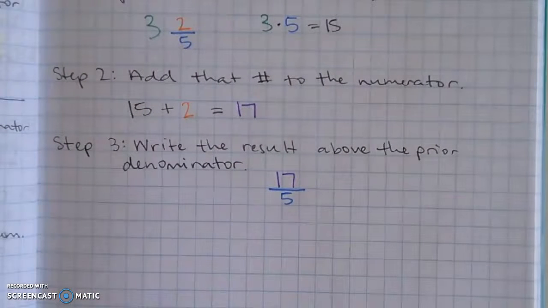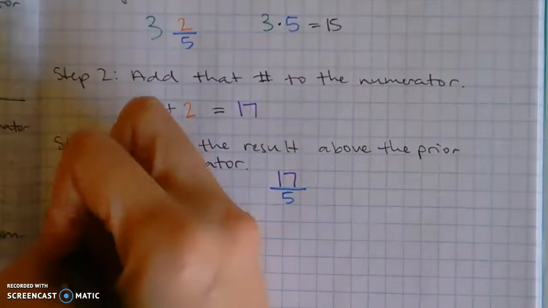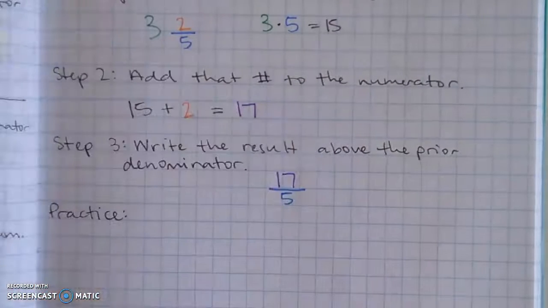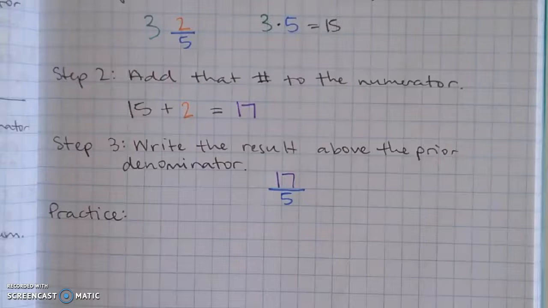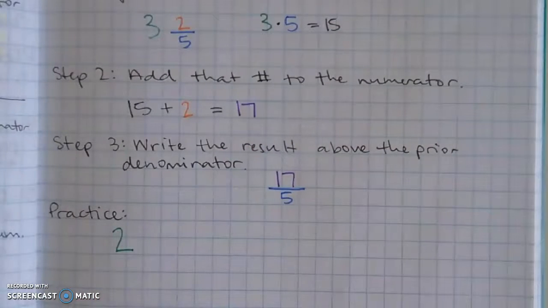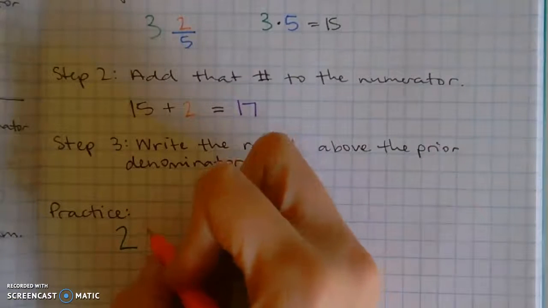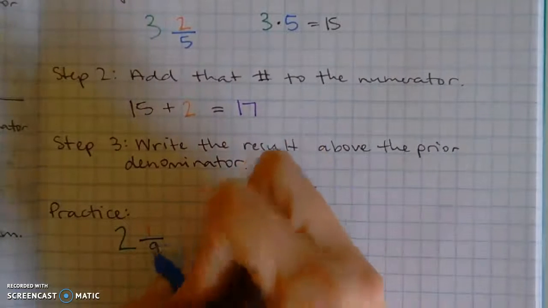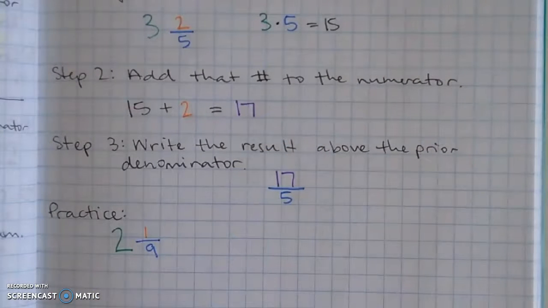Okay, so let's do one practice one. Okay, we are going to do 2 and 1/9. And we're trying to get that into an improper fraction here, okay?